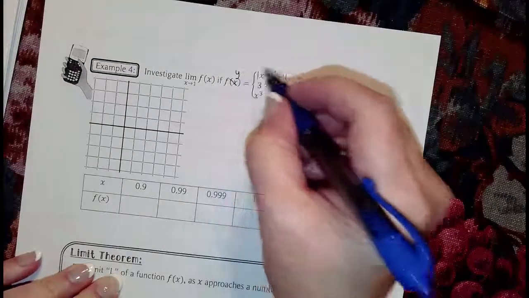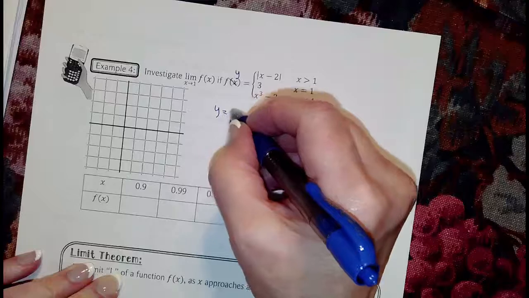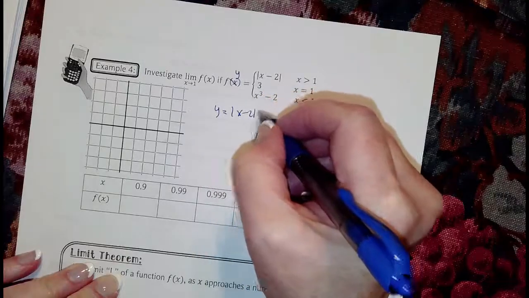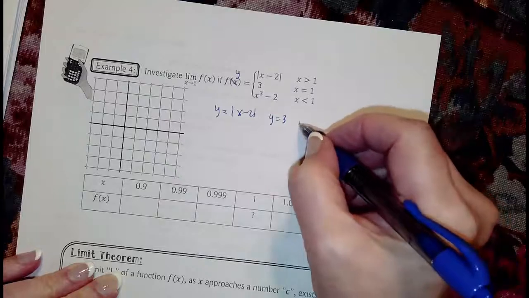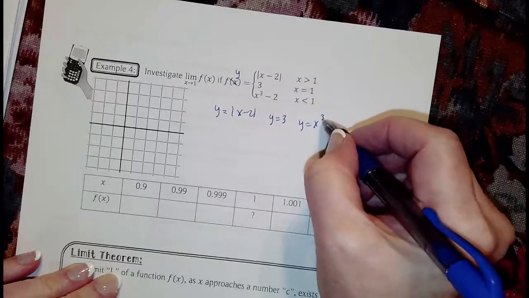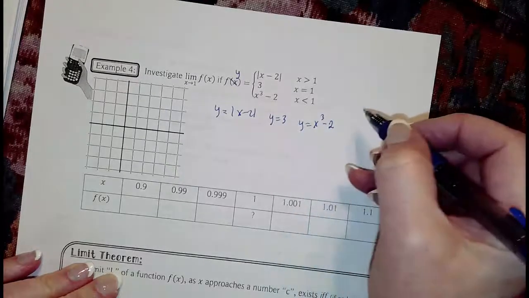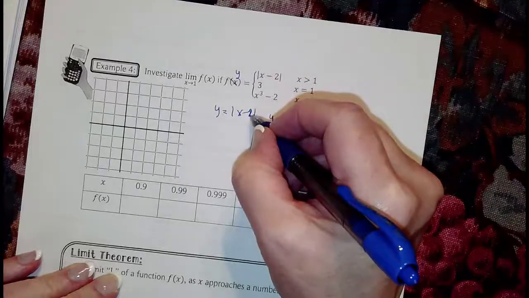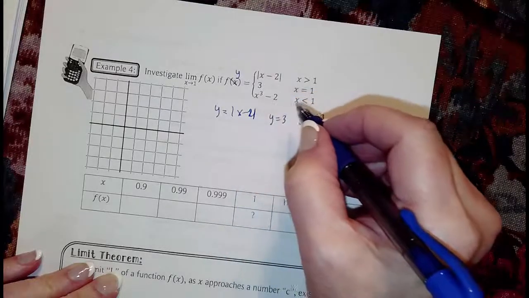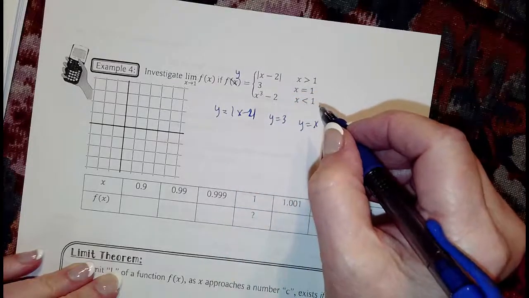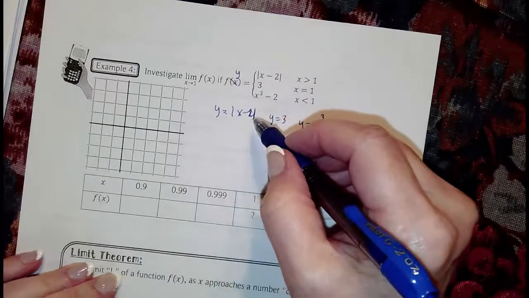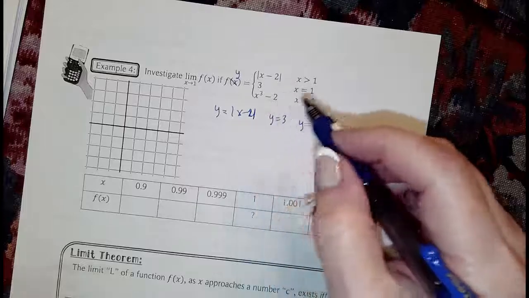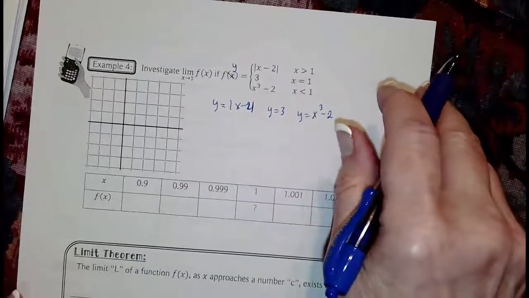Our three equations are going to be y equals the absolute value of x minus 2, y equals 3, and y equals x to the third minus 2. Now, I want you to get used to, we've been talking about this in class, being able to tell me what the picture is going to look like. So this one right here has absolute value signs on it. So what do we know it's going to look like? We know it's going to be some sort of V, right?